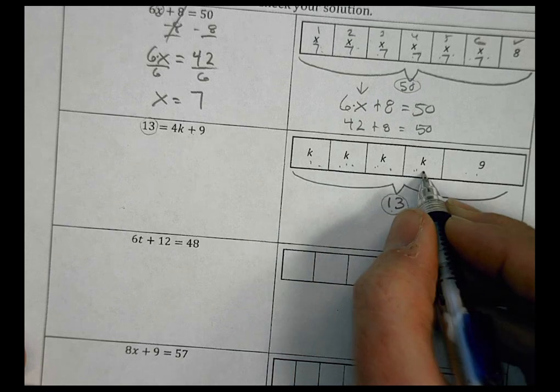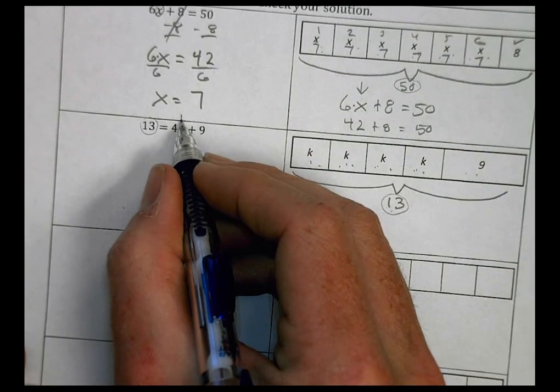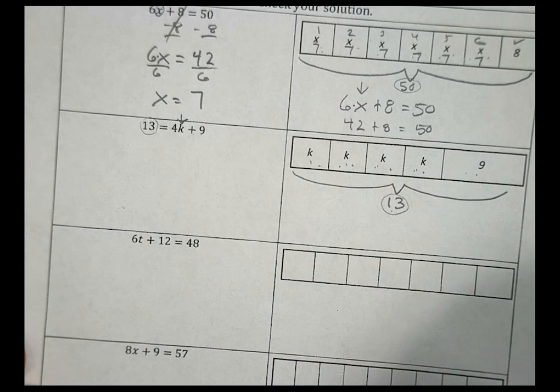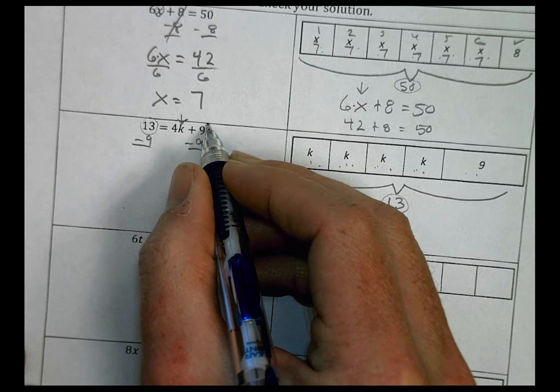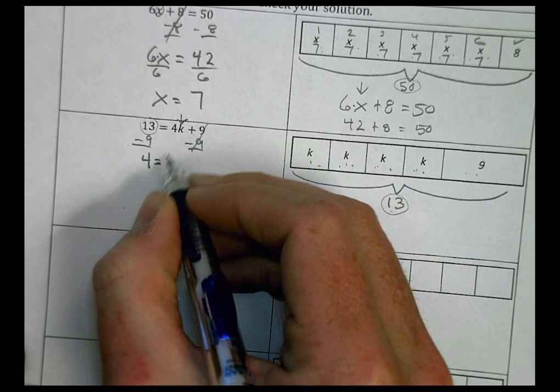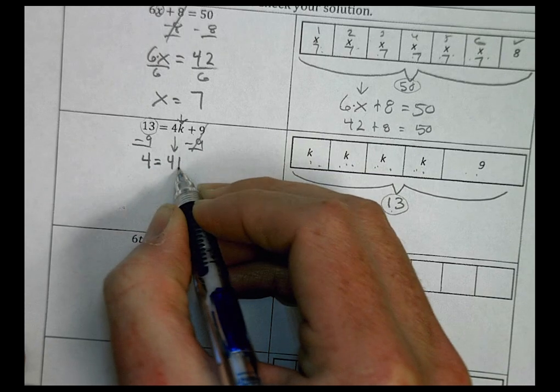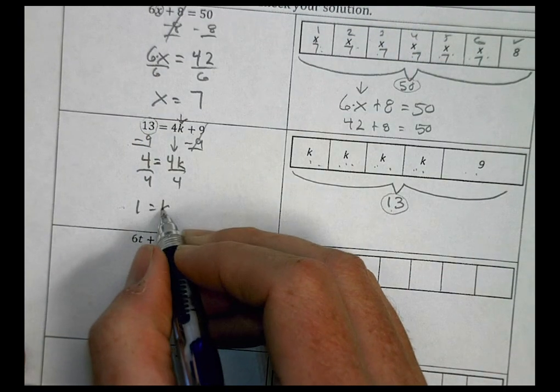How many apples were in each of the bags? Okay? So to solve this here, we locate the variable, which is the k. That's what we're going to want to get by itself. So we're going to subtract 9 from both sides. This goes away. 13 minus 9 is 4. So 4 equals, we just bring this down, 4k. We divide both sides by 4 to undo the multiplication, and 1 equals k.